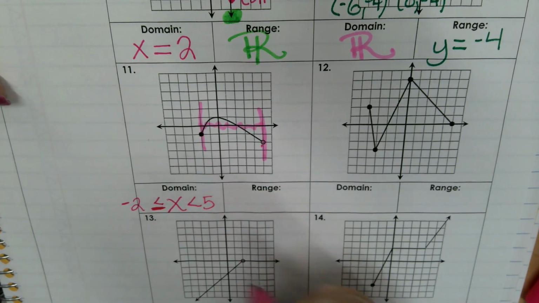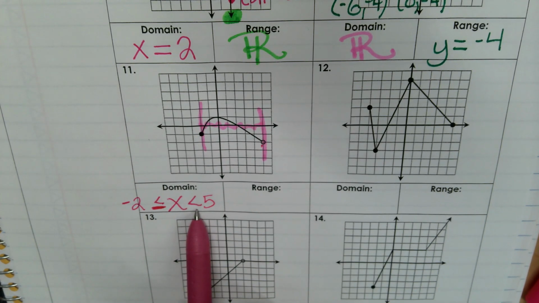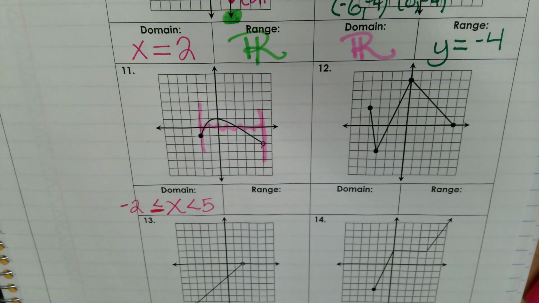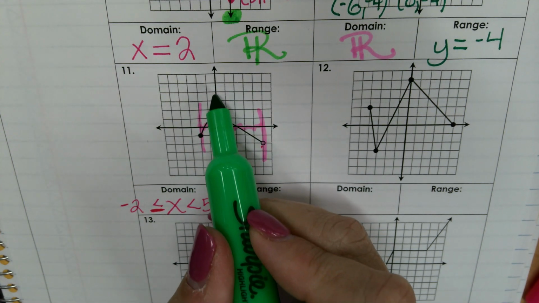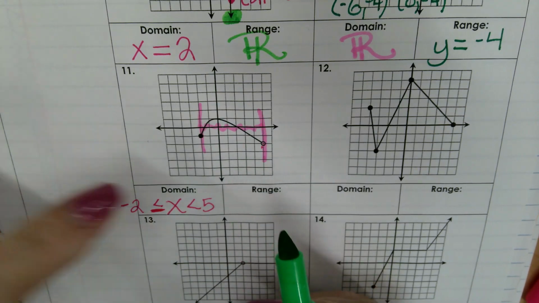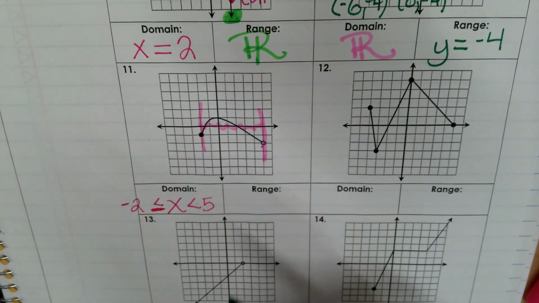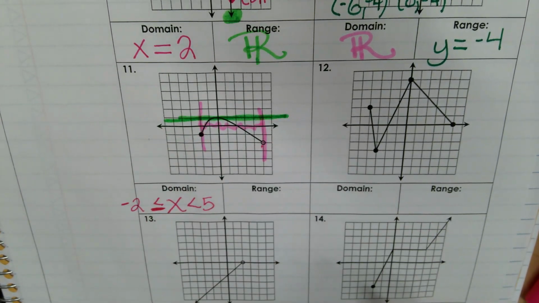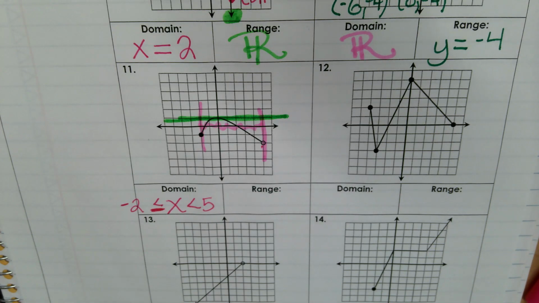+5. So why no line there? Open circle. All right, now let's check out going up and down. Does this graph go up forever? Yes or no? No, look, stopping point, boundary right there. Is there a boundary going down?